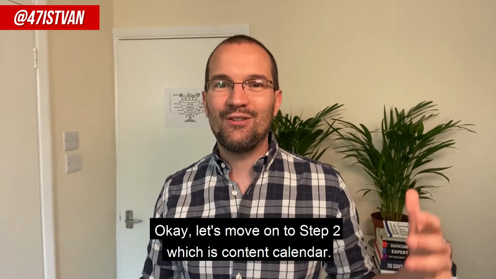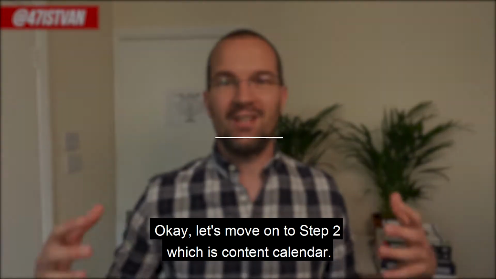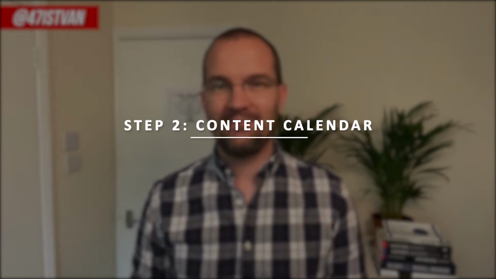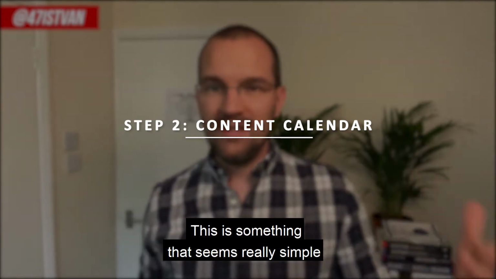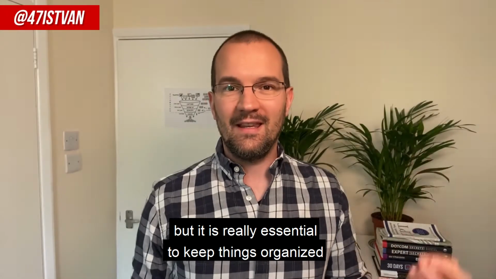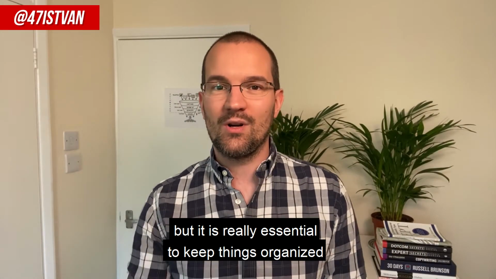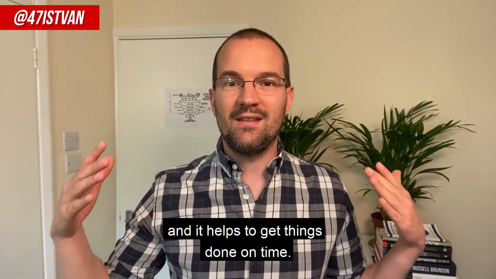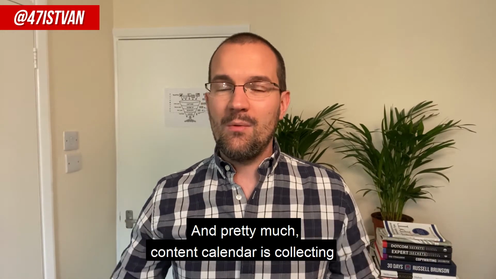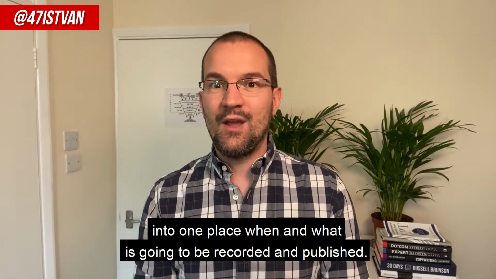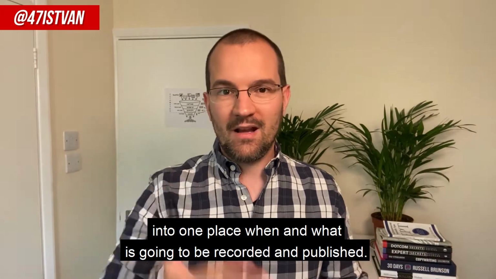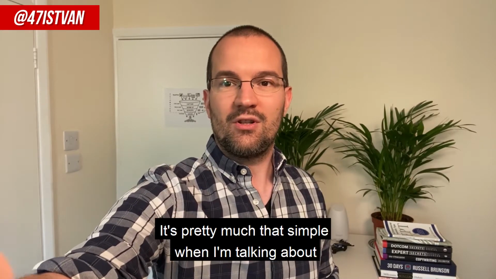Okay, let's move on to step 2, which is content calendar. This seems like something really simple, but it is really essential to keep things organized, and it helps to get things done on time. And pretty much content calendar is collecting into one place when and what is going to be recorded and published. And it's pretty much that simple.